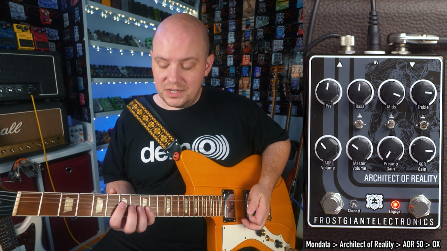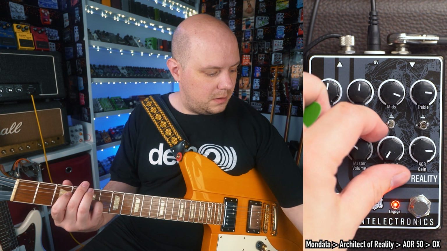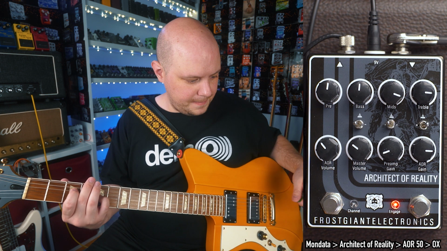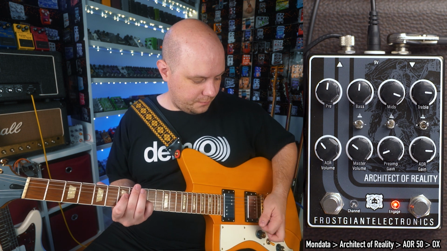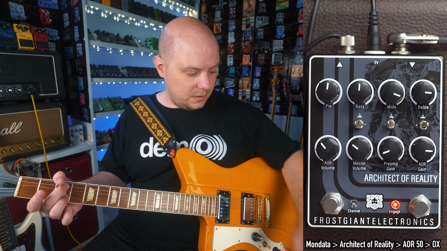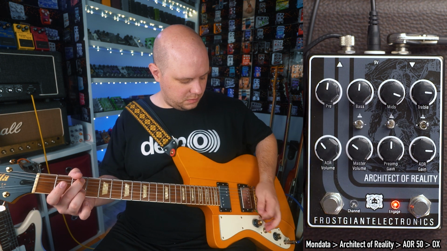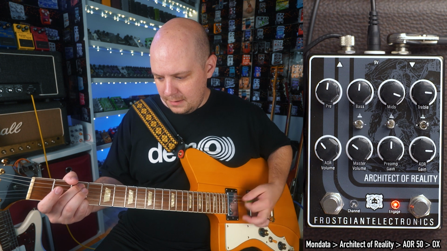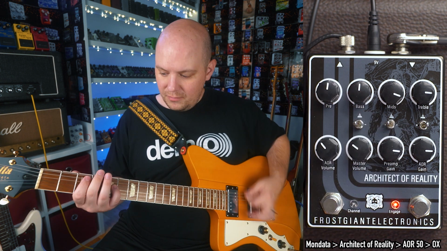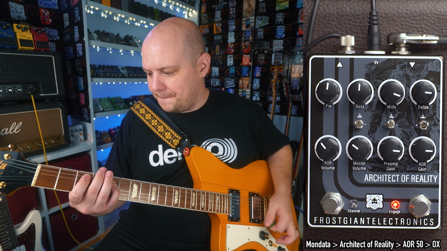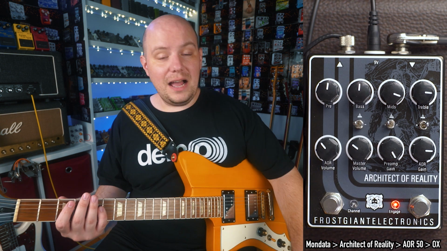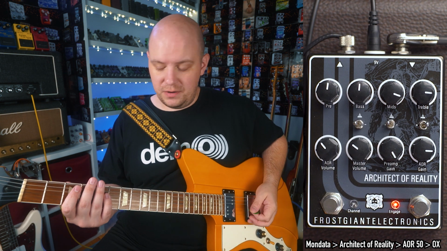So if we turn it all the way down, we get a cleaner sound. And then as we increase that preamp gain, we're getting more saturation in this normal channel. And now the preamp gain is maxed on this normal channel.